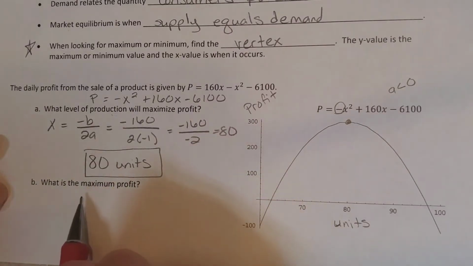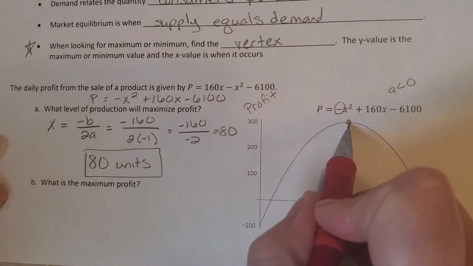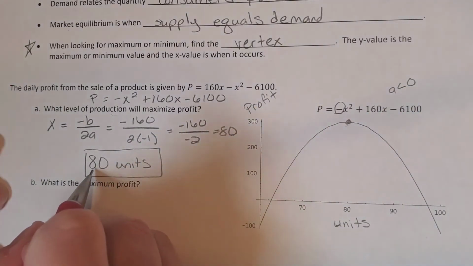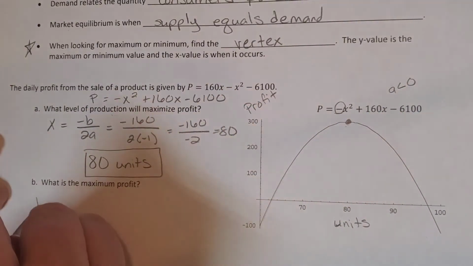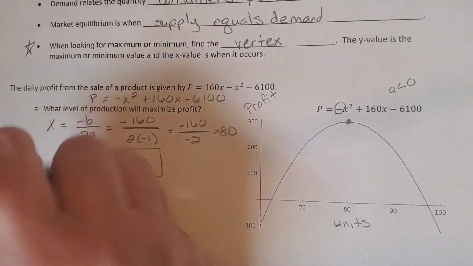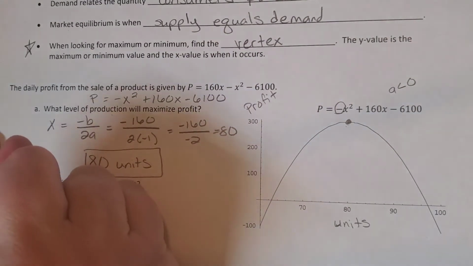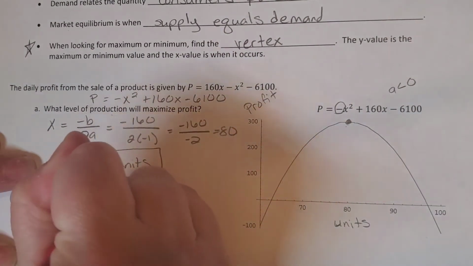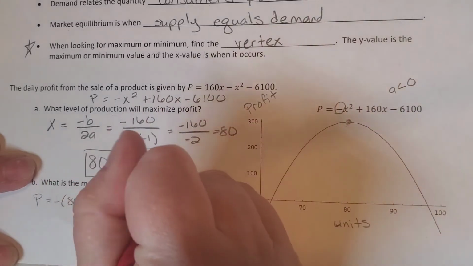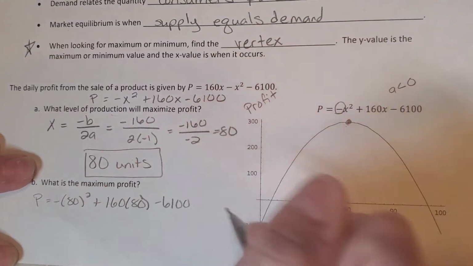To actually find what the maximum profit is, remember we're looking for the y-coordinate of this point. To find the y-coordinate of the vertex, we plug the 80 back into the equation. So we get negative 80 squared plus 160 times 80 minus 6,100.